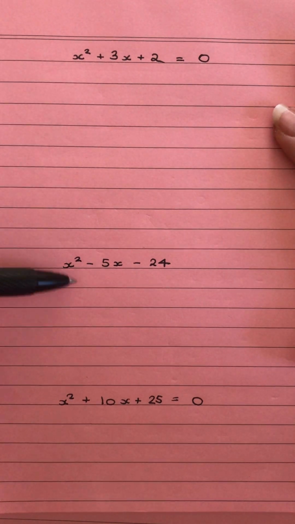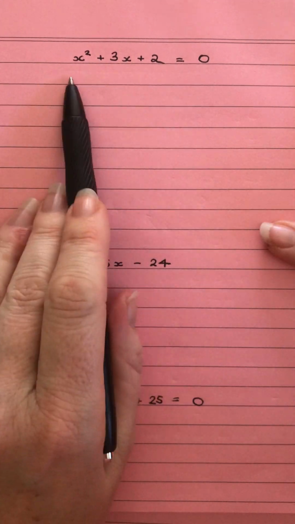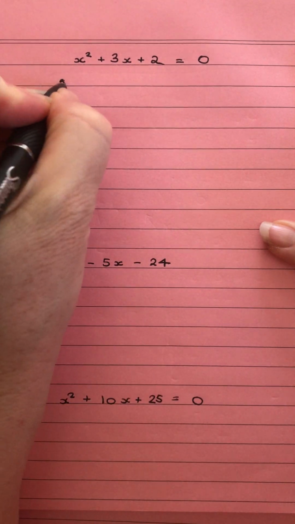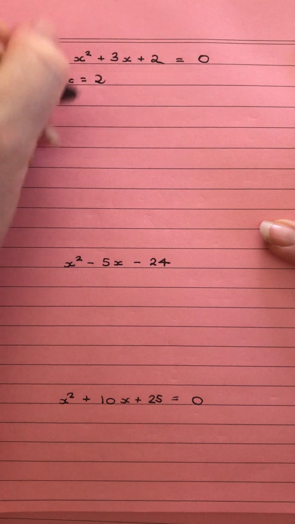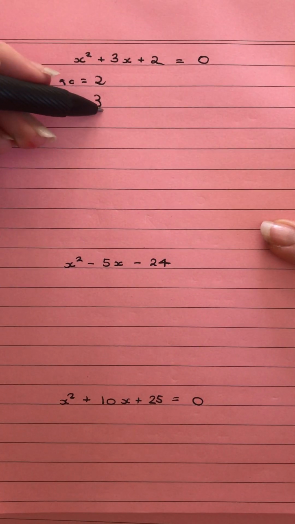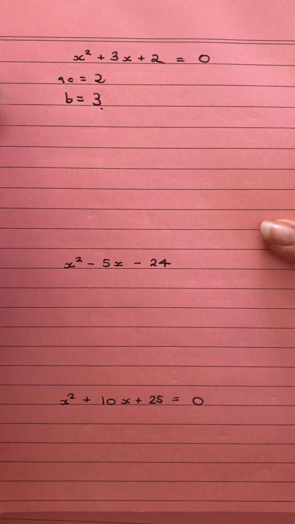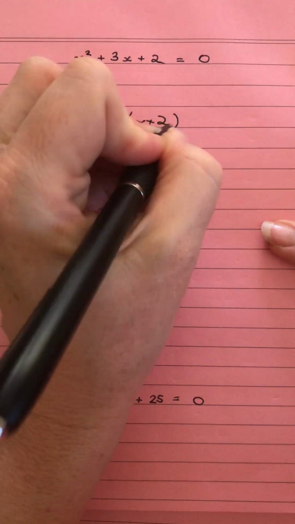The ones on the next page need a little bit more factorizing because they've got 3 pieces we need to factorize. So we're going to use our AC method here. So we've got AC is going to be 1 times 2 is 2. B is 3. What two things will multiply to give 2 but add to give 3? It's going to be 2 and 1. So we can say x plus 1, x plus 2 equals 0.